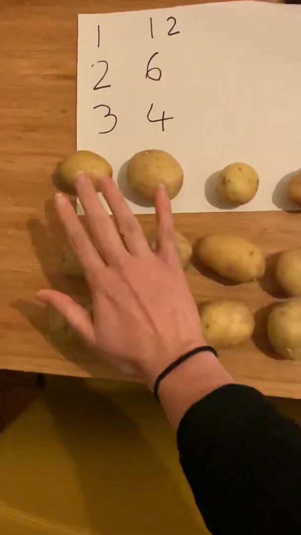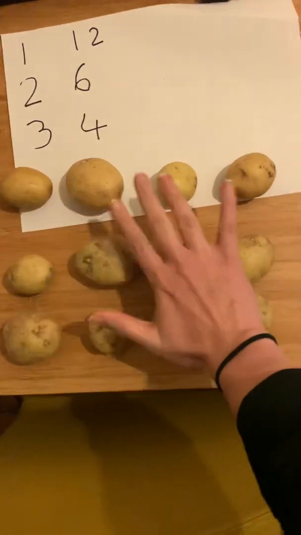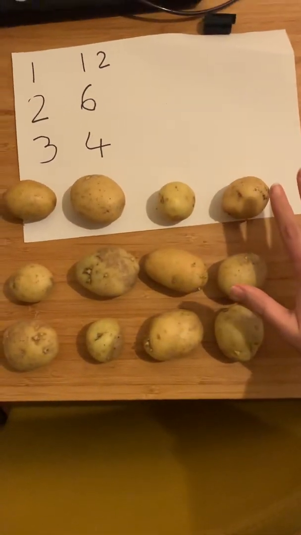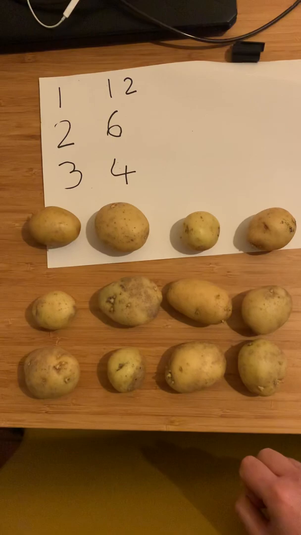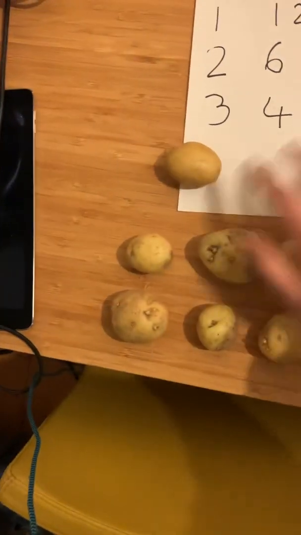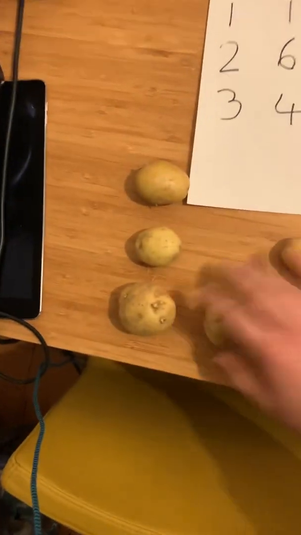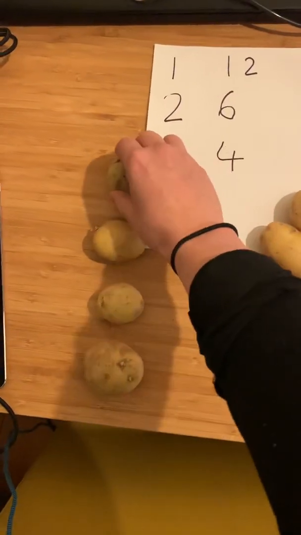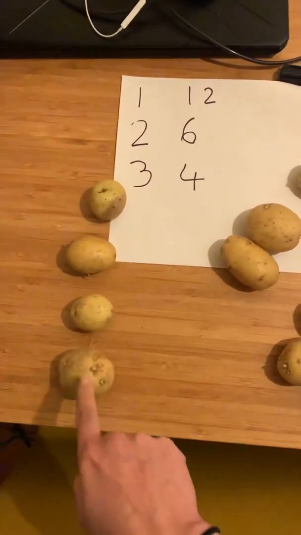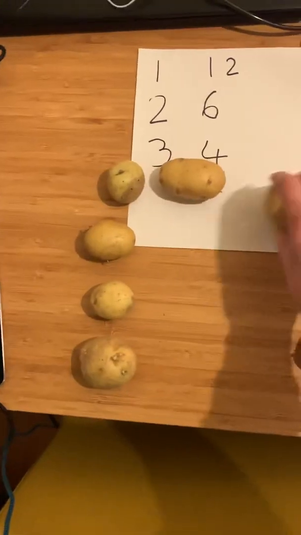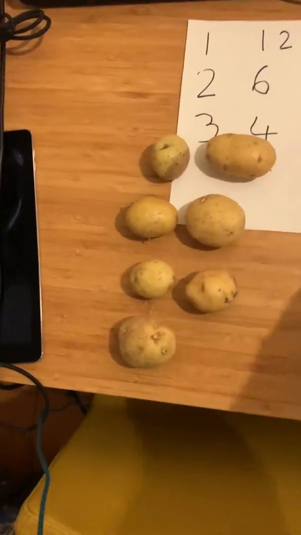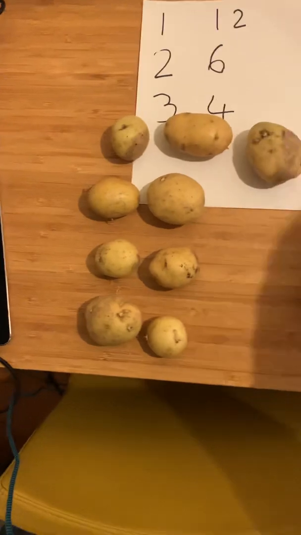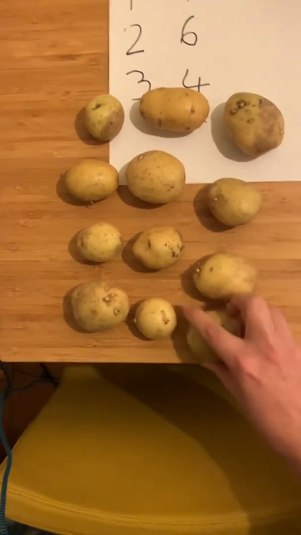Now, if I were to put this into 4 rows, what would be the factor pair? Well, let's have a little look. So remember, now we're going to use the number 4 as one of the factors. So this time I'm going to start with 4 down one side, and I'm going to equally share out my 12 items between those 4 rows.